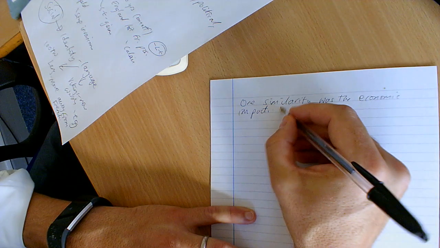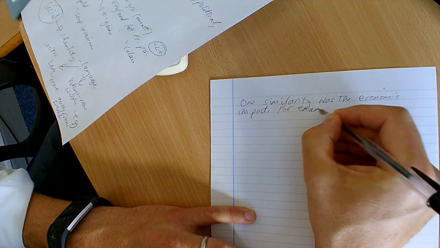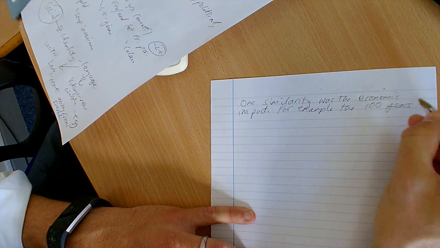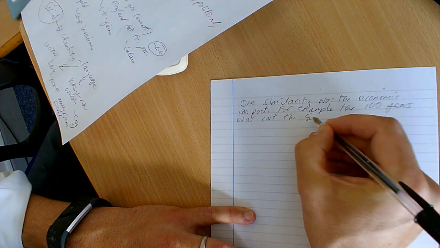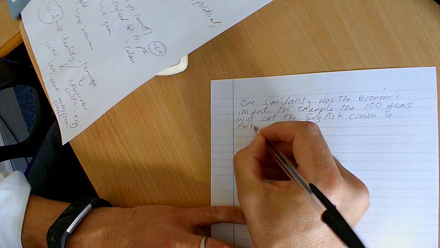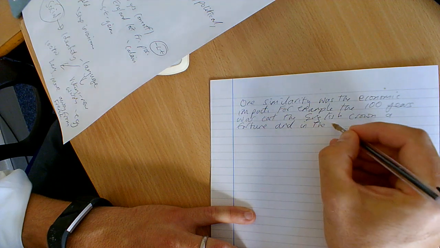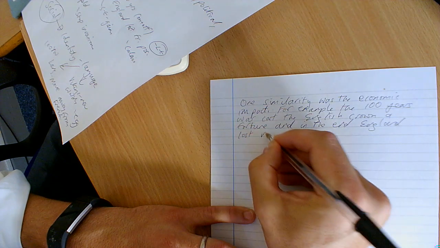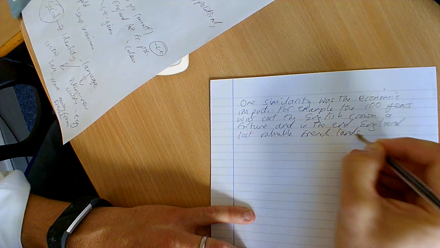So I'm now going to say, for example, the 100 Years' War cost the English crown a fortune, and in the end England lost valuable French lands. Okay.